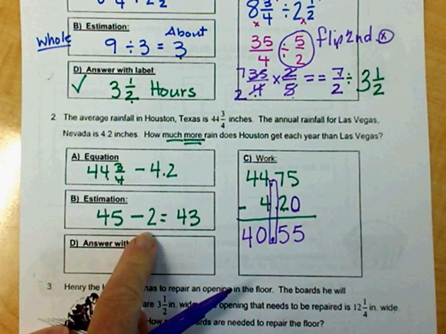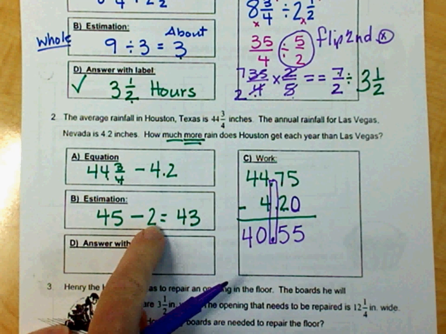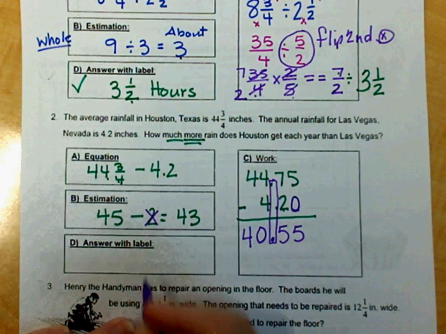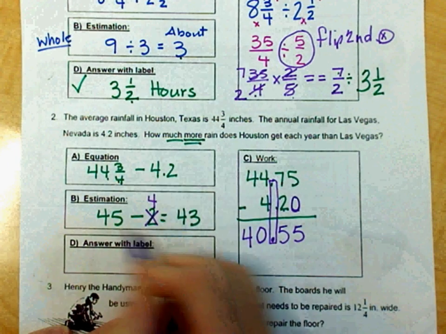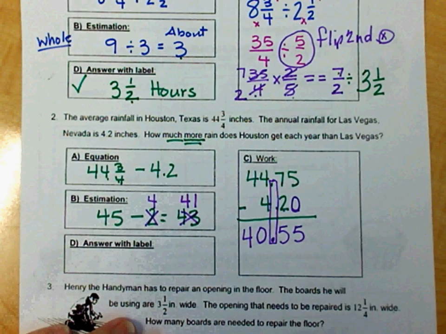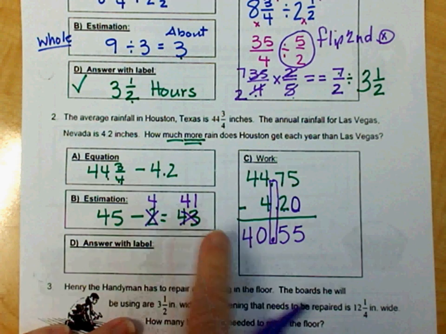Why didn't you all tell me I put a 2 here instead of a 4? I wanted to. Okay, we'll just fix it. We'll just cross that out and say, Miss Rosenauer, you messed up. That should be a 4. If I subtract that out, we're going to change that, and that's going to be a 41. No wonder this doesn't match.